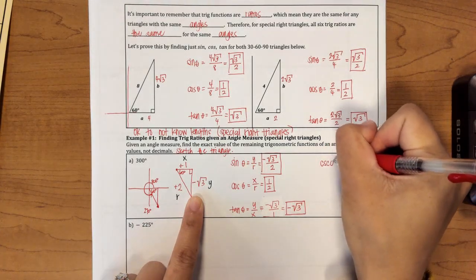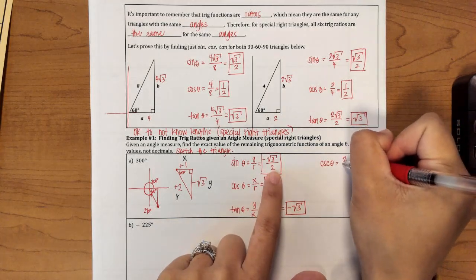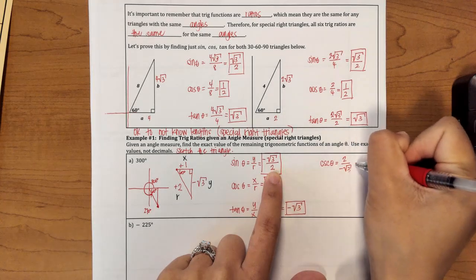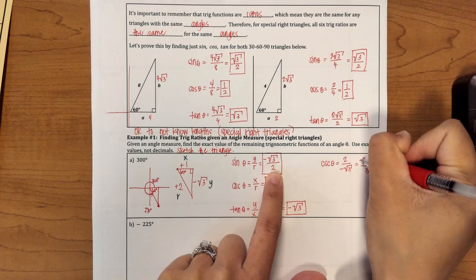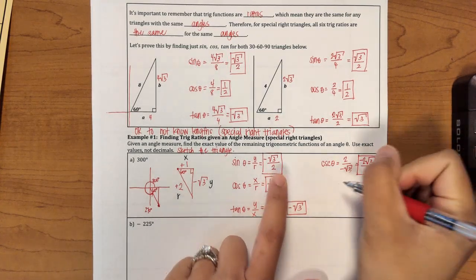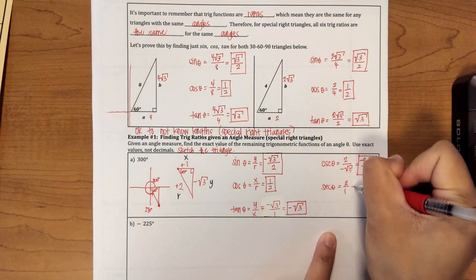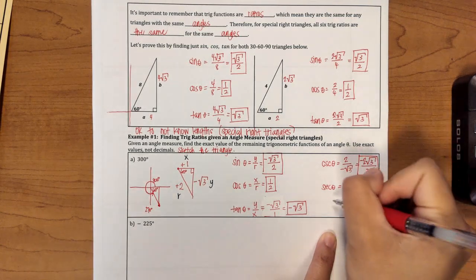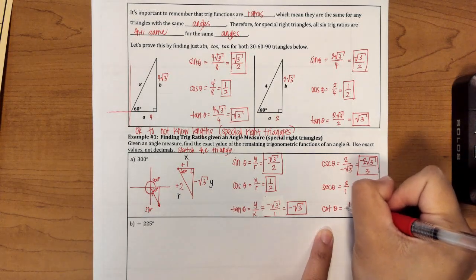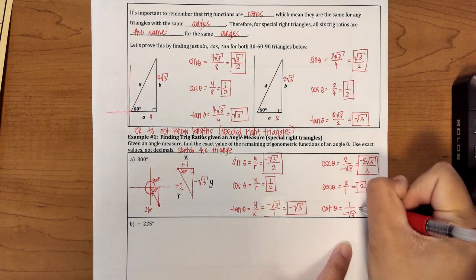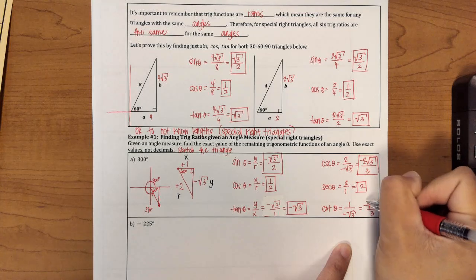Cosecant is the inverse, or the reciprocal, I should say. So it's 2 over negative root 3. That'll be 2 root 3 over 3. I'll put the negative on top. Secant theta equals 2 over 1, which is just 2. And cotangent theta equals 1 over negative root 3 equals root 3 over 3. And I'll put the negative on top as well.